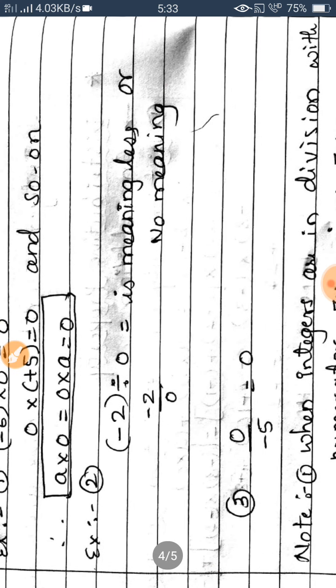Then what about division? See, multiplication and division are very important. Multiplication reversibly also gives 0. But here there is a note. When integers are in division, with numerator 0, it gives always 0 only.